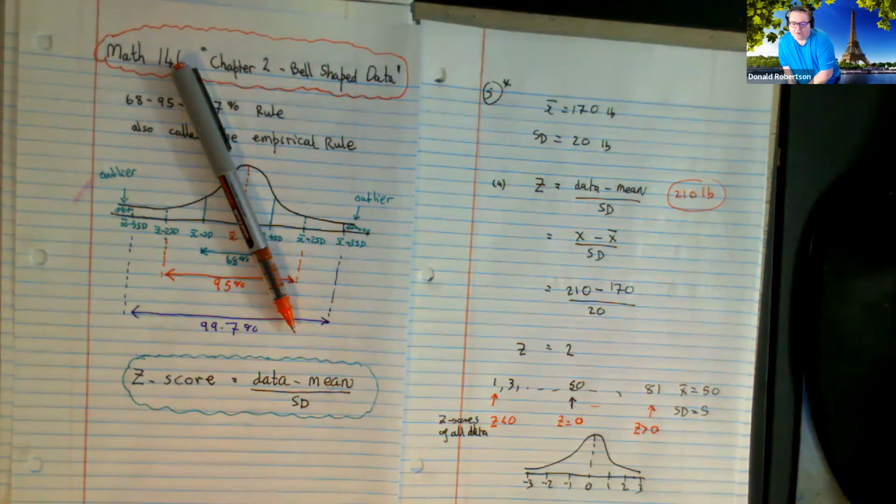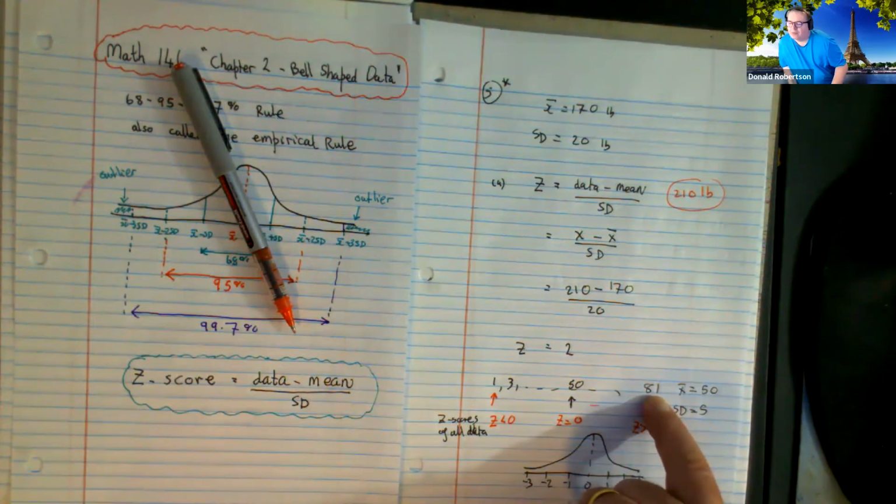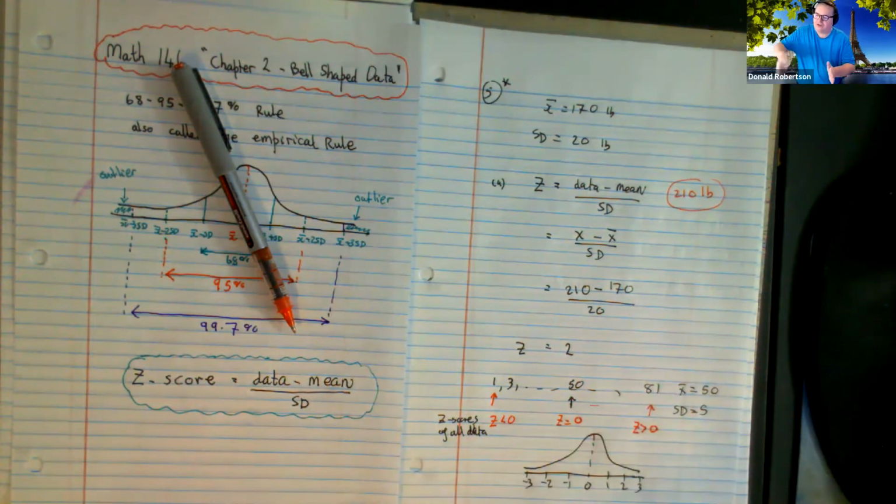In fact, if you want to think of what a z-score is, one way of looking at it is the number of standard deviations that score is away from the mean. So if that 81 had a z-score of 4, that would mean that 81 was 4 standard deviations away from the mean. Imagine where the mean is and go 1, 2, 3, 4. That's where 81 would live.